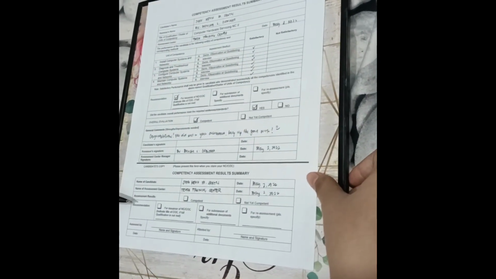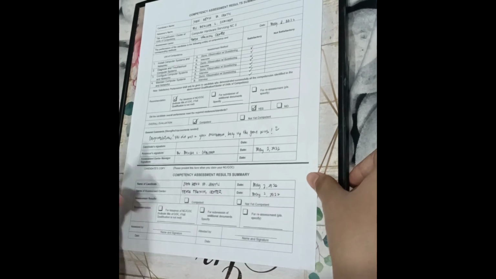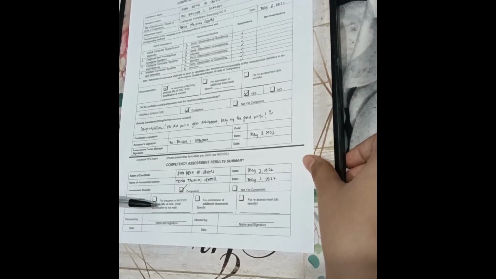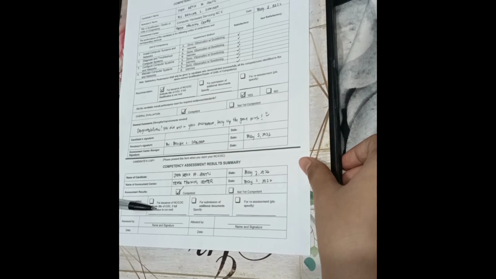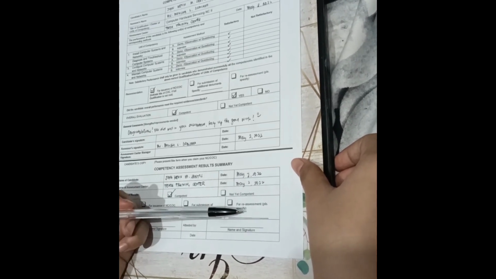And after that, we will now proceed with the assessment result, wherein you just have to choose whether the candidate is competent or not yet competent. And in the third box, we have to choose the compliance, the additional compliance of the candidate, whether he or she has to submit for the issuance of NC or COC, for submissions of additional documents, or for reassessment.